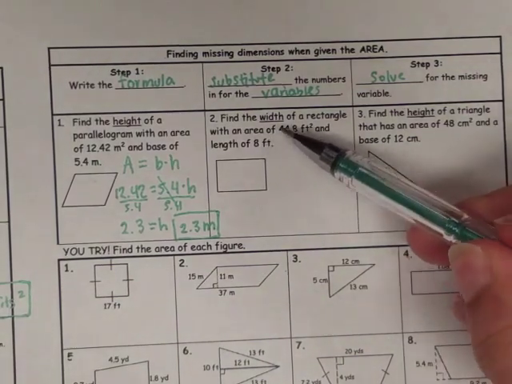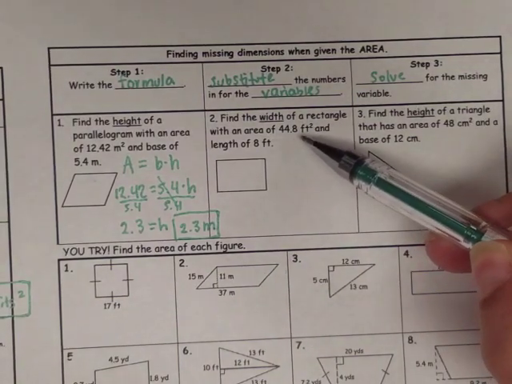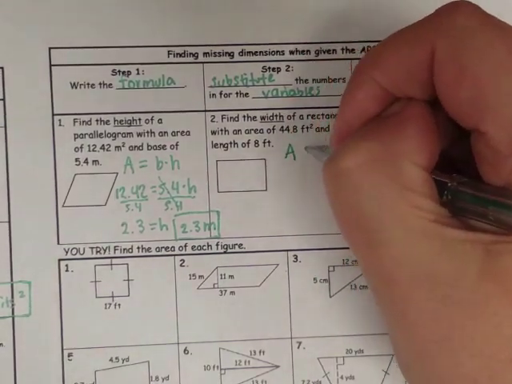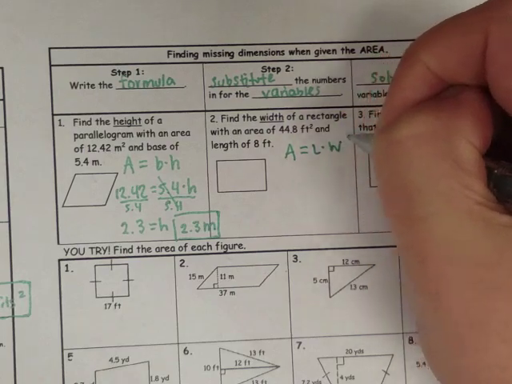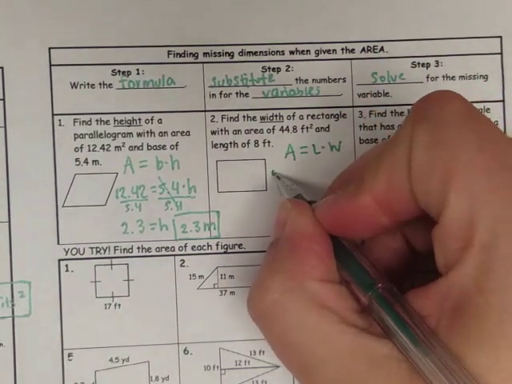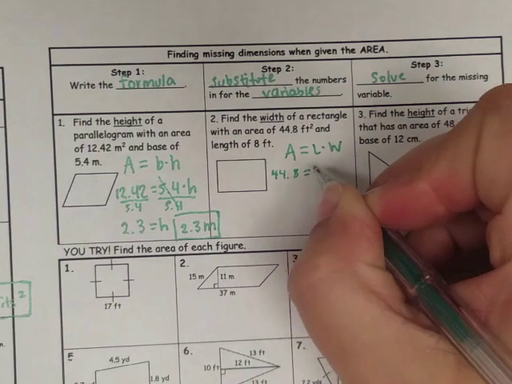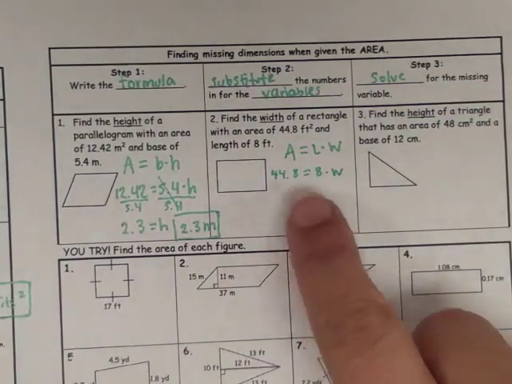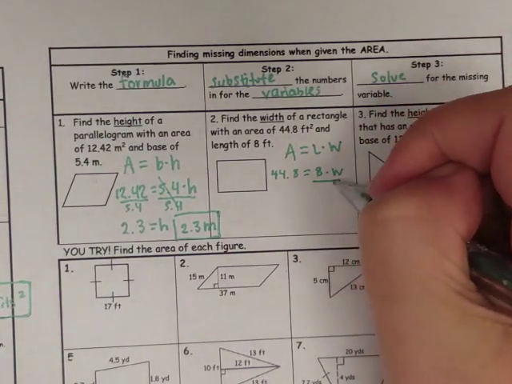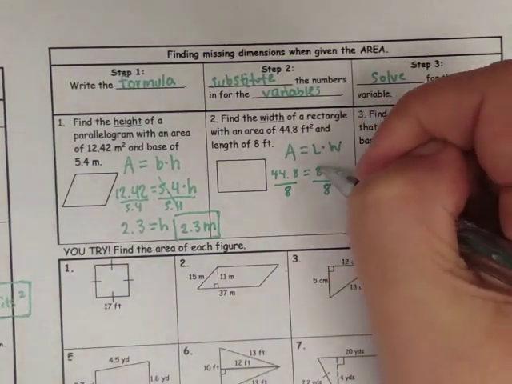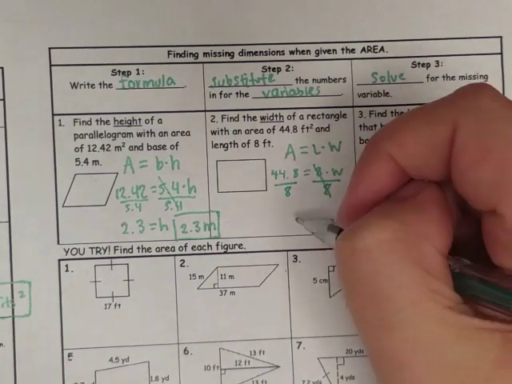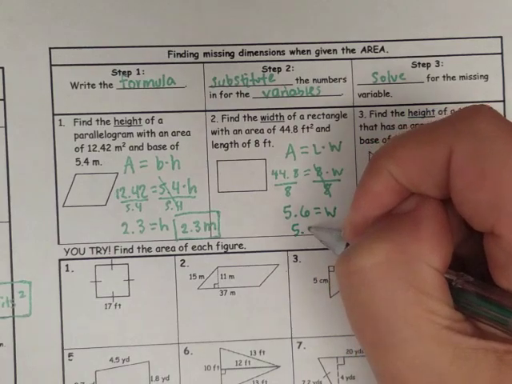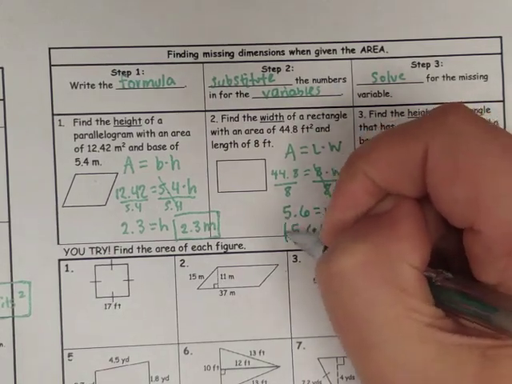All right, number 2, the width of a rectangle with the area of 44.8 feet and a length of 8 feet. So area of a rectangle is length times width. What do they give us? They give us area, so let's fill that in. They give us a length, but they don't give us a width. And then it's a nice one-step equation, so now we're going to divide both sides by 8. And then I get 5.6 equals W, so 5.6 feet is my width.